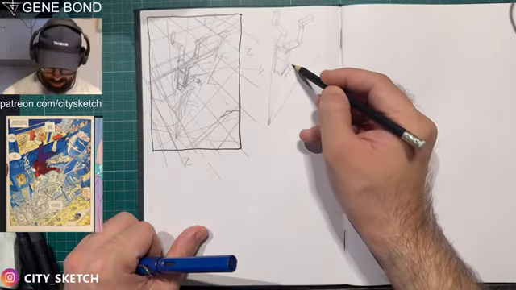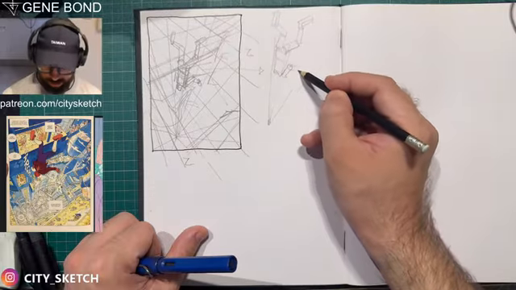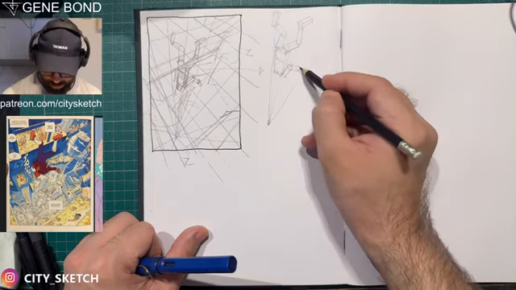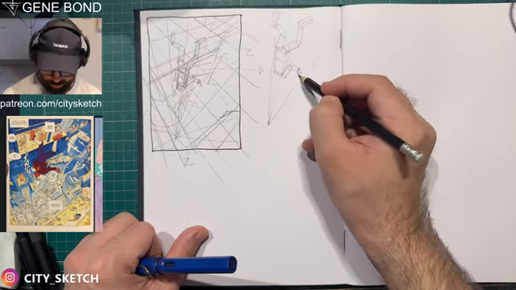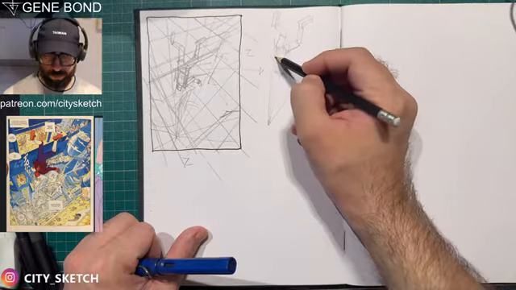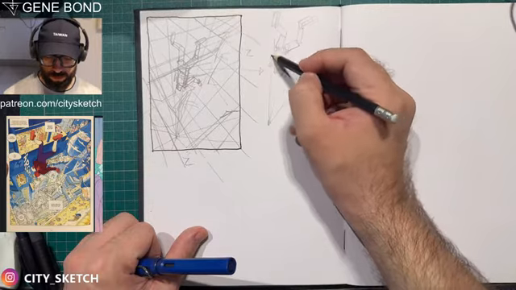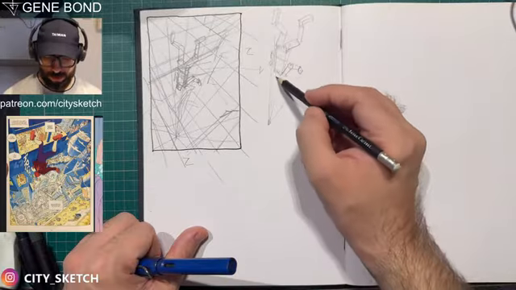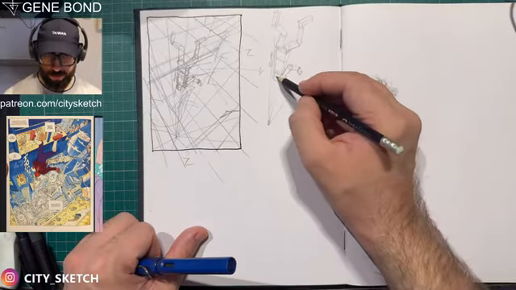Same, his hand is like pipes, and a rectangle for, how's it called? For the hand.